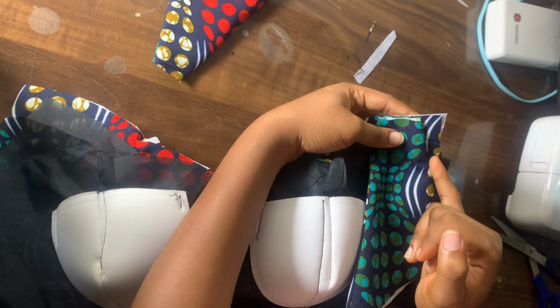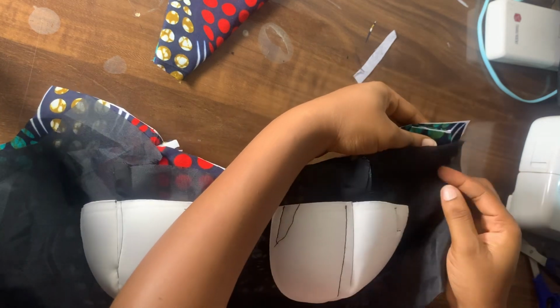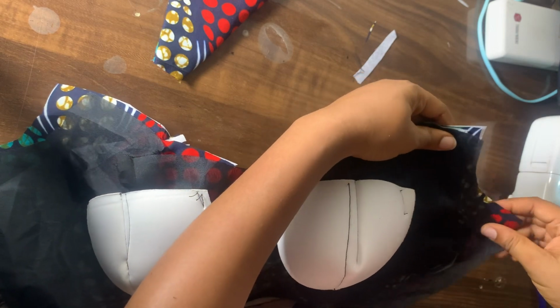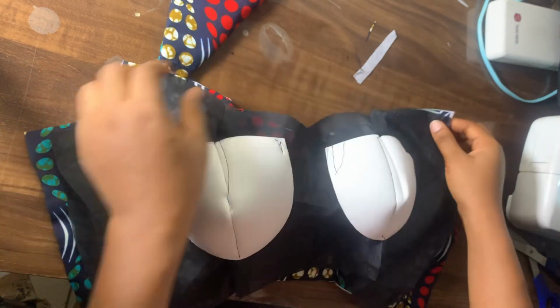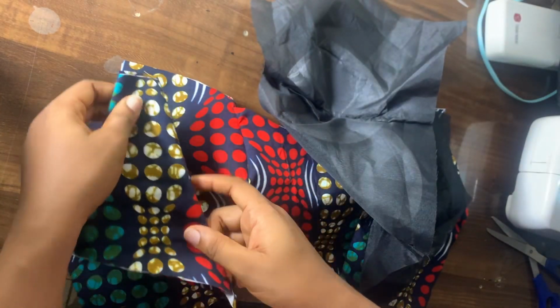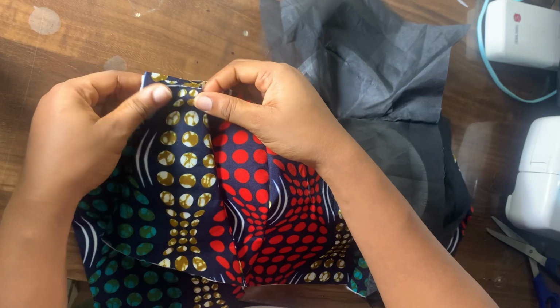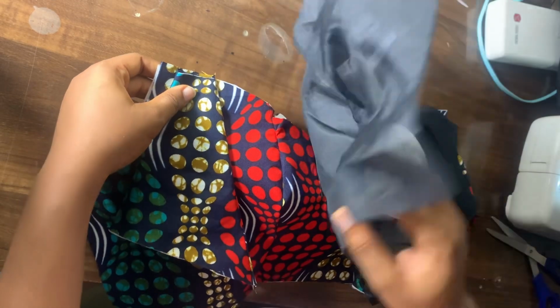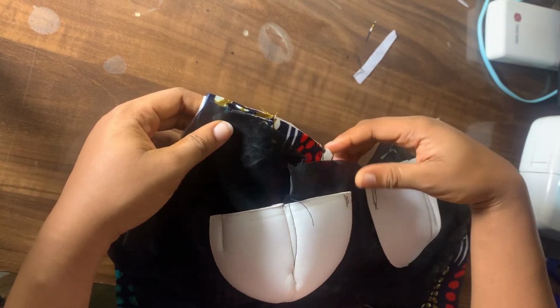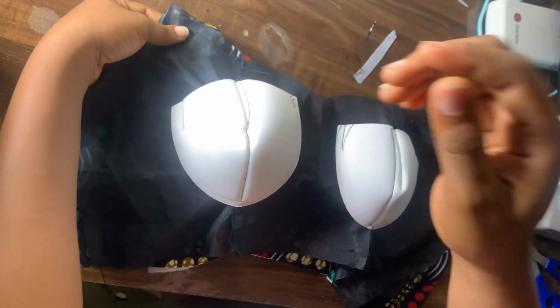The reason is you're going to be closing up this area, that is the armhole area. Okay, so go ahead and run a stitch on it. That's what I'm going to do.